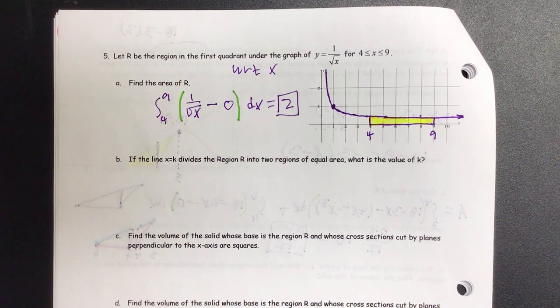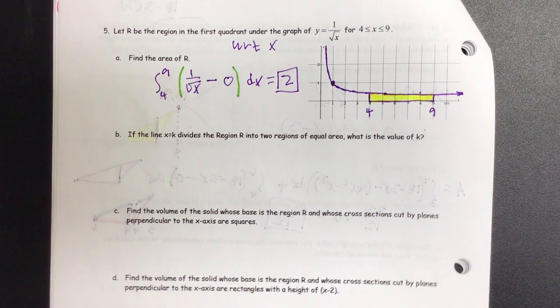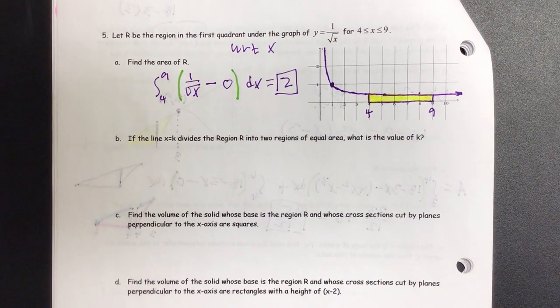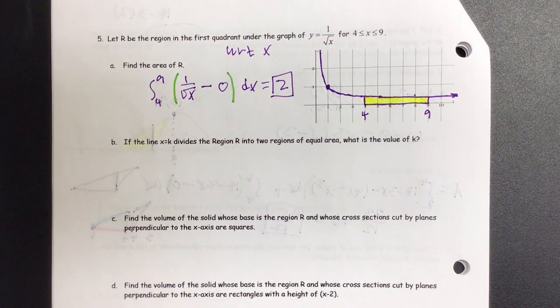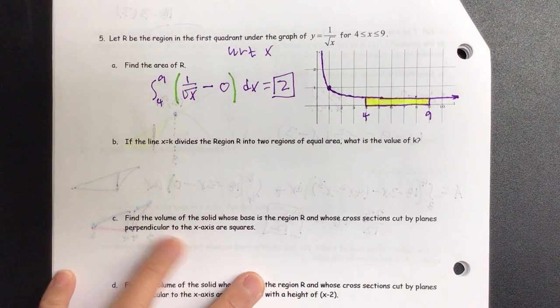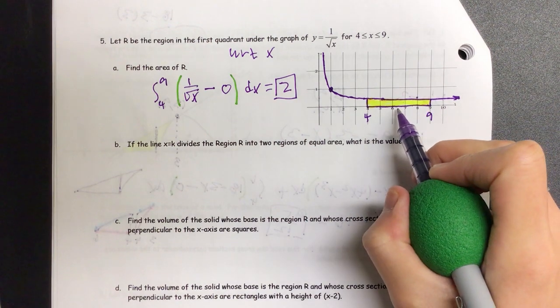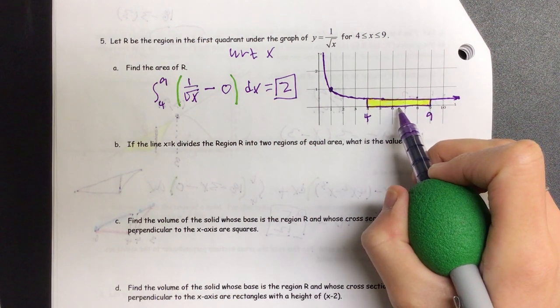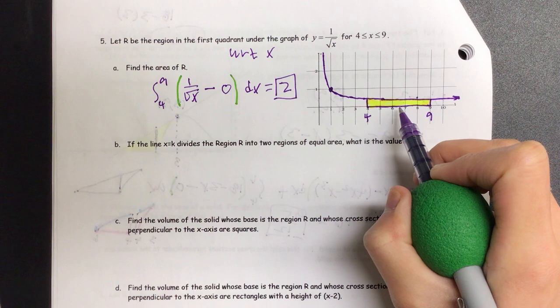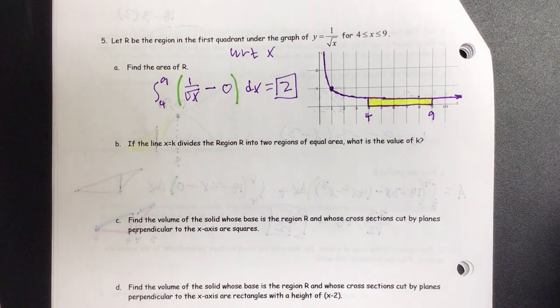All right. On B, Gian, tell us, read. If the line x equals k divides the region R into 2 regions of equal area, what's the value of k? So I need to find 2 equal areas. So that means I need to figure out at what x value can I cut vertically to make 1 and 1. So let's kind of guess right here. If I go right in the middle of 6.5, we know that's not going to be fair on the left side, right? Or not fair to the right, I mean. So is it going to be before 6 or after 6?